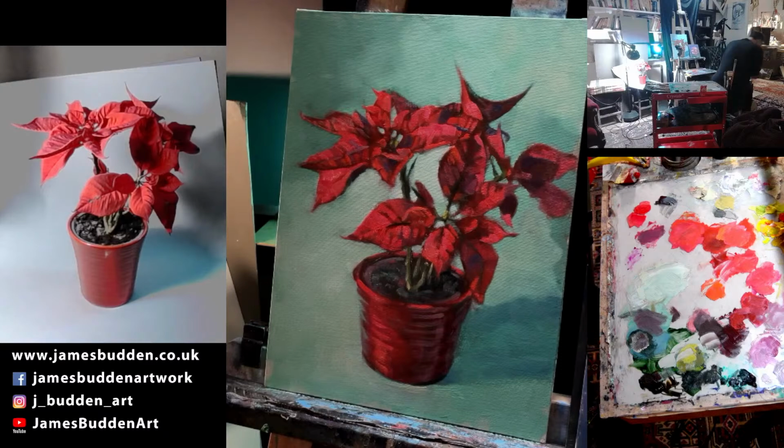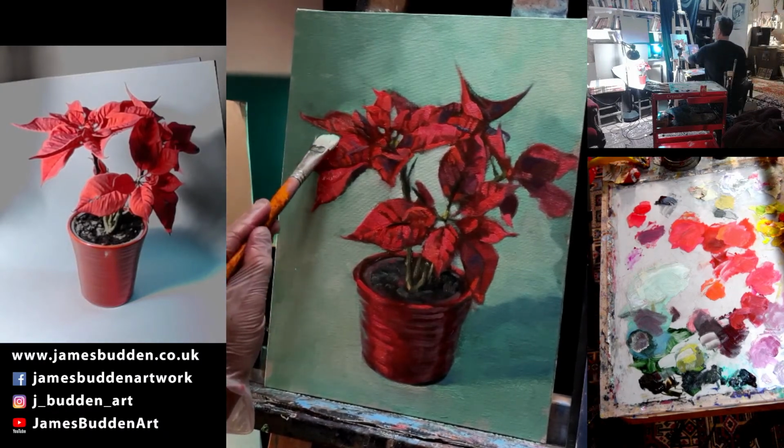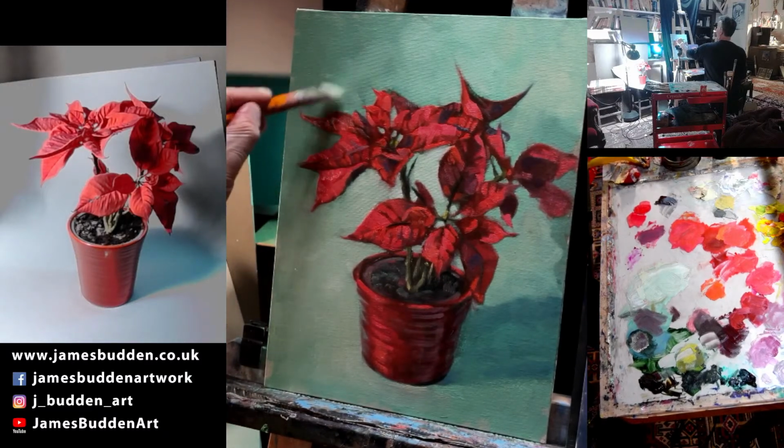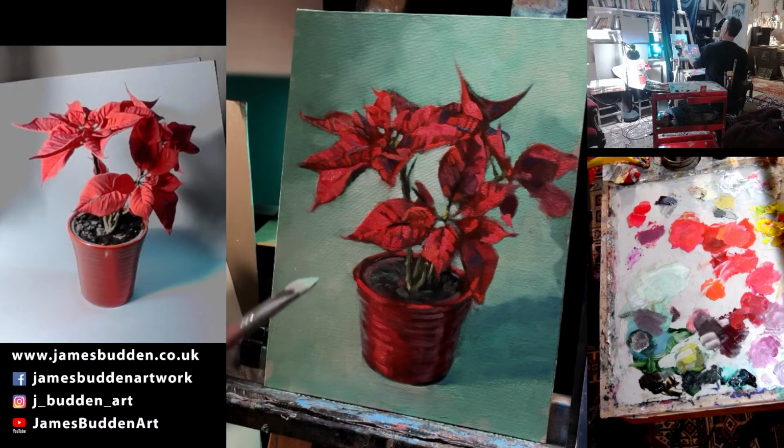Yeah, you know what? I haven't stood back from this properly. I think that works okay. It's almost too much of a change in here. And drag that out a bit.